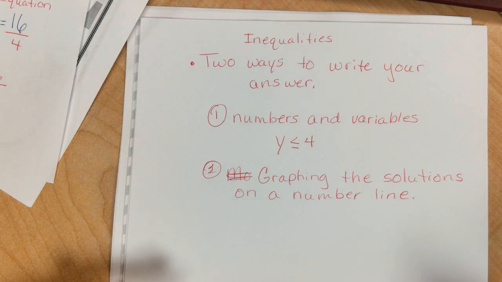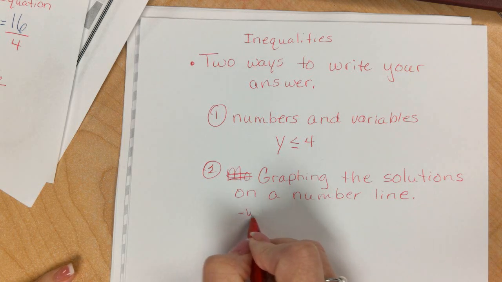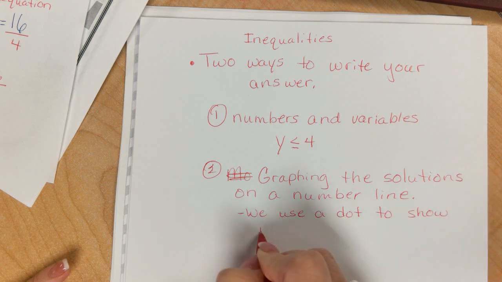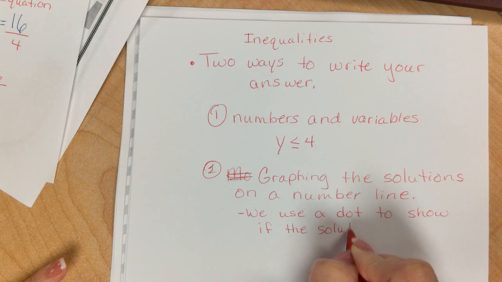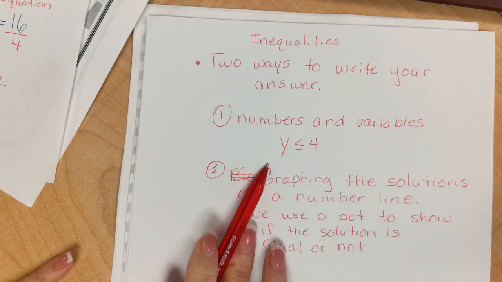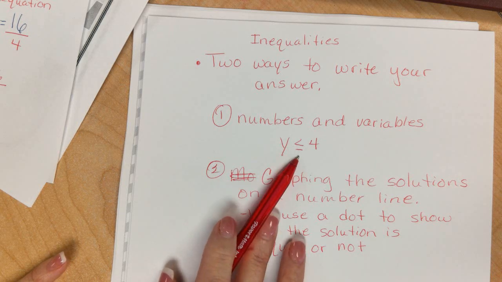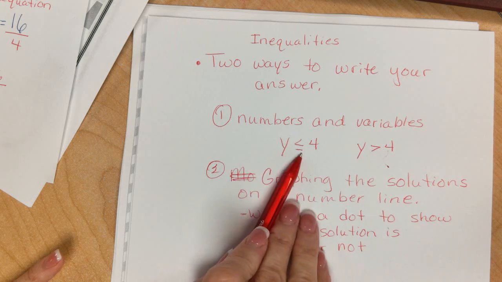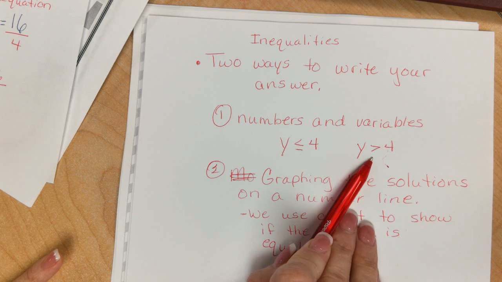Now remember, there's more than one, so am I going to want to put a bunch of dots forever and ever and draw the longest number line in history? No. So I'm going to show you a very simple way that you can graph it on a number line, and you will know the answer by just looking at it. Now, what you've got to understand is we use a dot to show if the solution is equal or not. Like up here. When I look at this solution, I know that it can equal 4. What if I did this right here? Can it equal 4? No. So if it has an equal sign with it, it can equal 4. If it does not, it means it cannot.